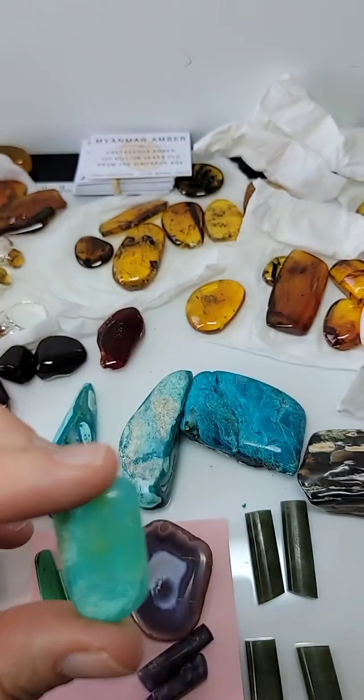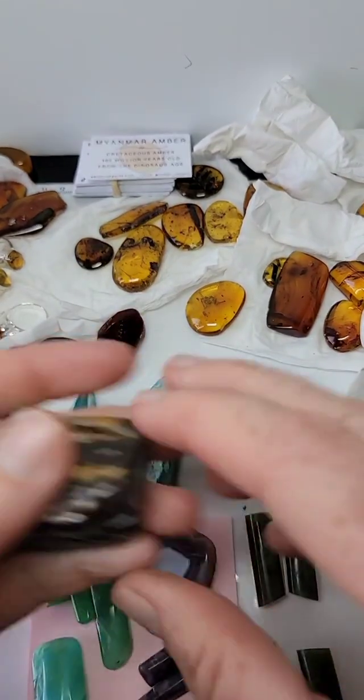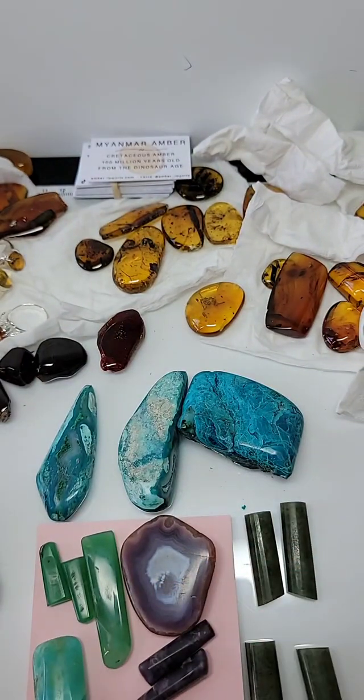Oh, Myanmar takes the agatized wood. Nice. So let me write that down. Good take. All right, I got 2 more pieces. They're both pretty rare, by the way.